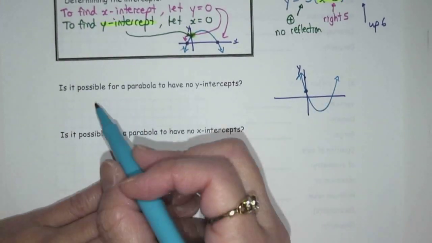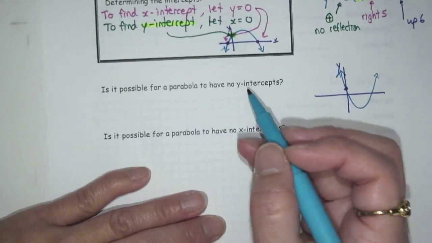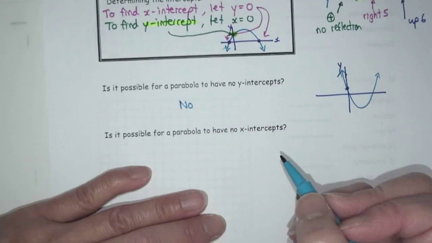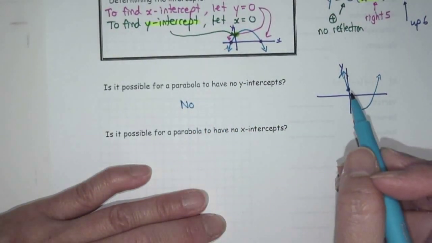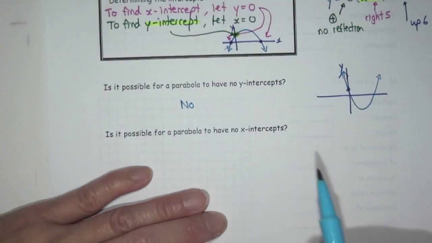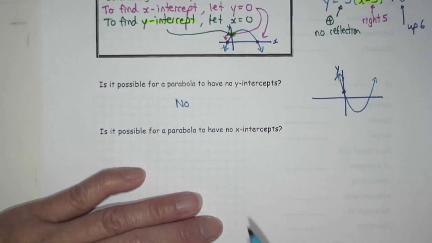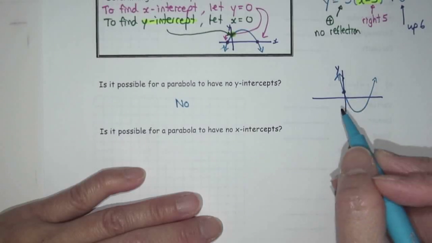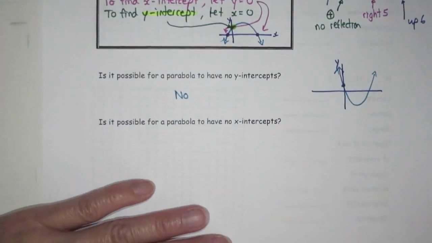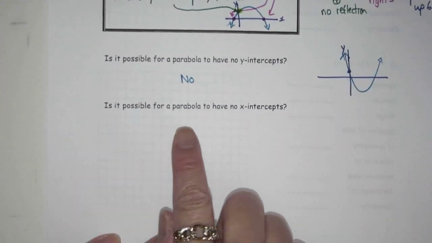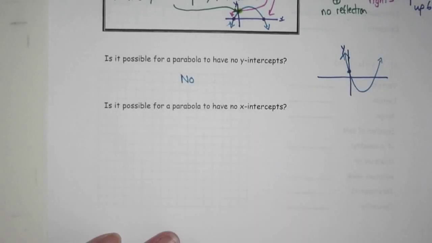So at some point on this parabola, it might be further up, might be further down, but is it possible for a parabola to have no y-intercept? Nope. There's no way that you cannot touch the y-axis eventually. It will always, always happen. All right. Now, the second question I have for you: is it possible for a parabola to have no x-intercept?